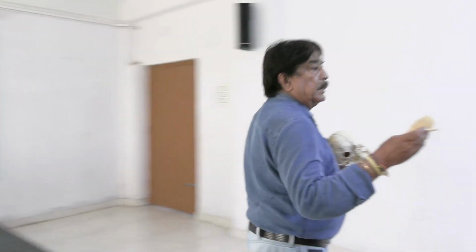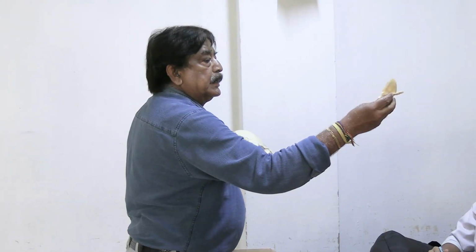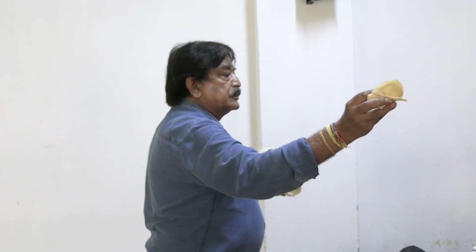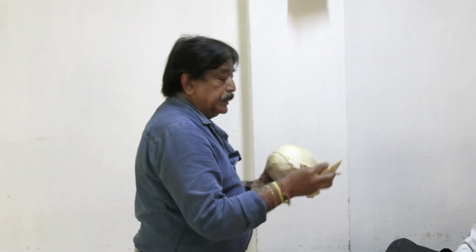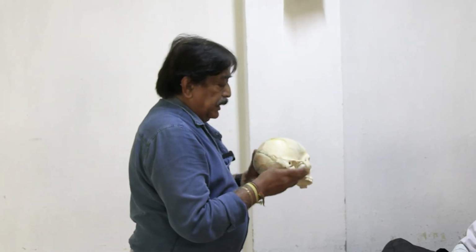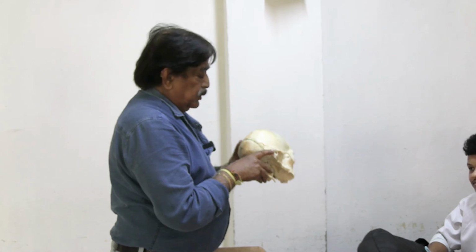Now, this is the temporal bone. This is the petrous part of the temporal bone. This is inside the skull cavity. Now, this is the mastoid process. Okay?